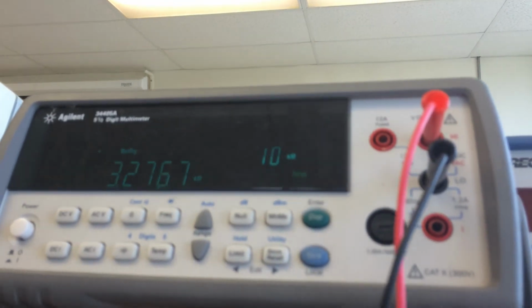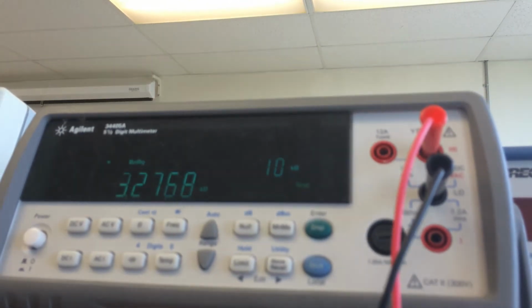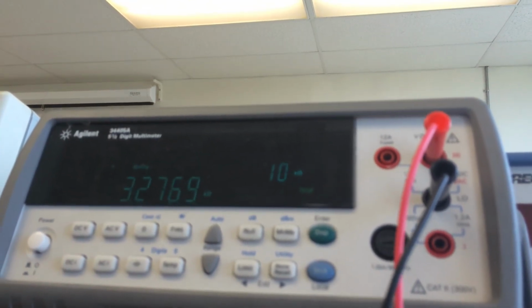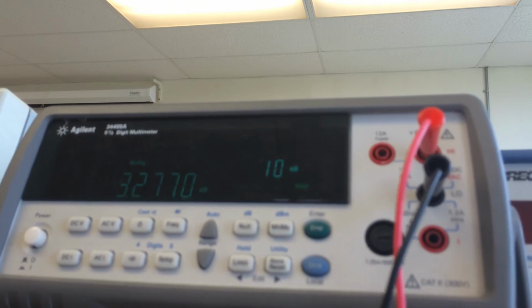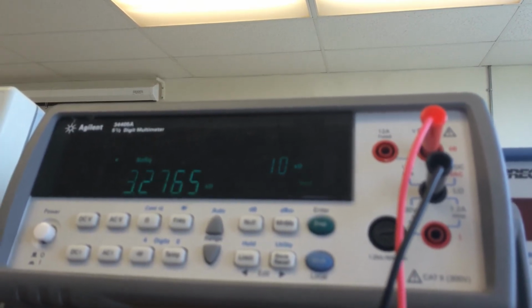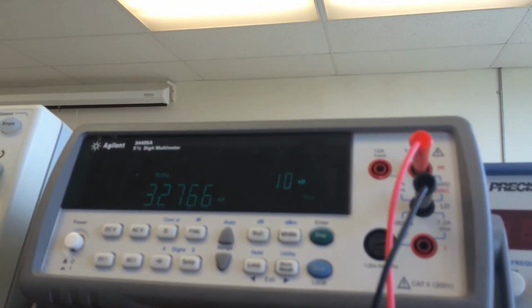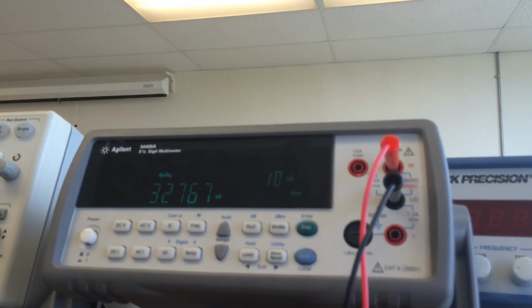One important thing to note when you're measuring resistance is that you should never do it on a live circuit. You should always take your resistor out of the live circuit and measure it as we have shown you here. That about wraps up how to use our digital multimeter here at Temple University.